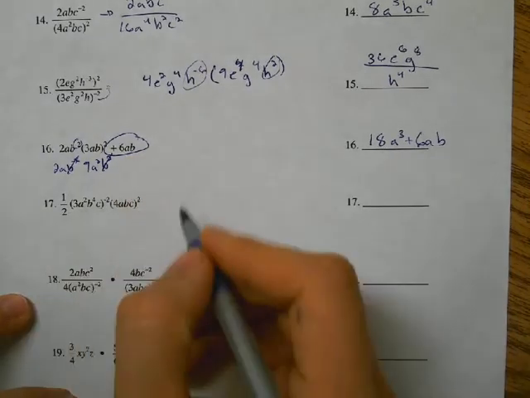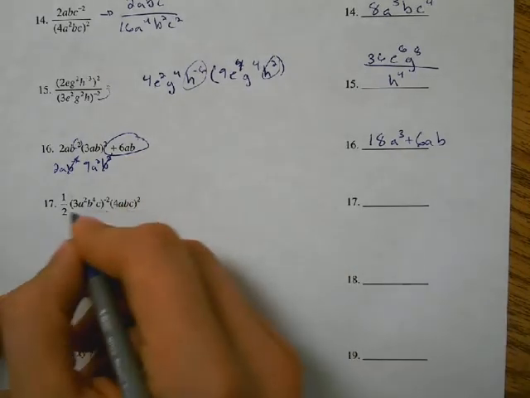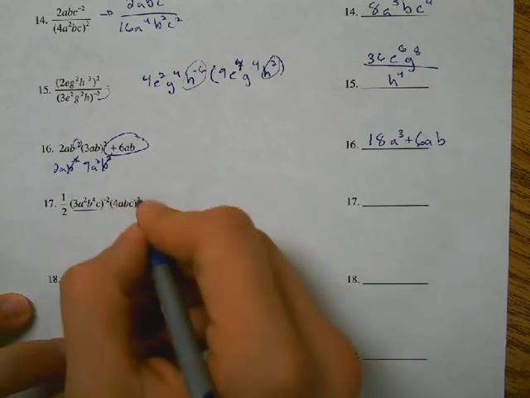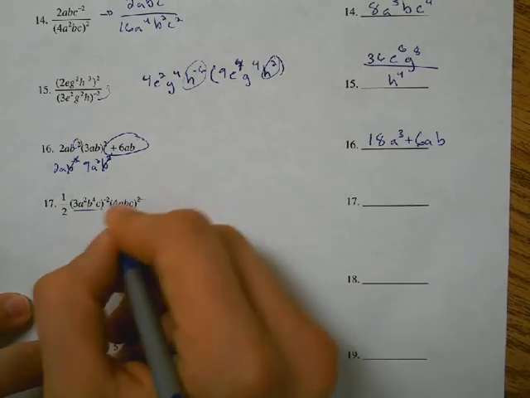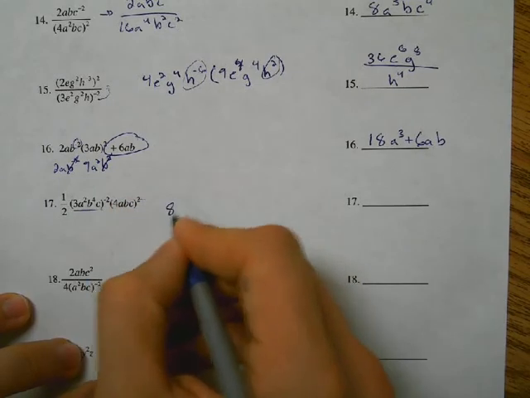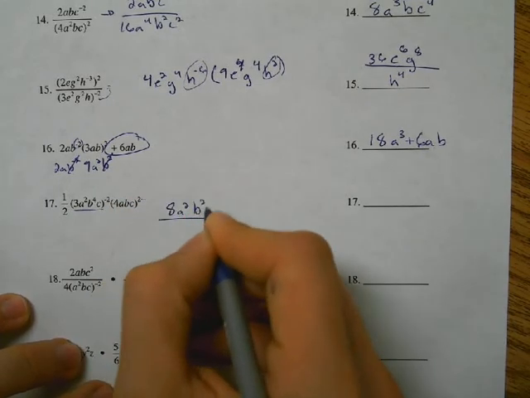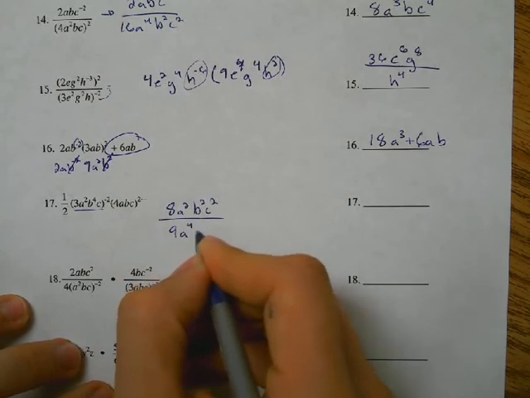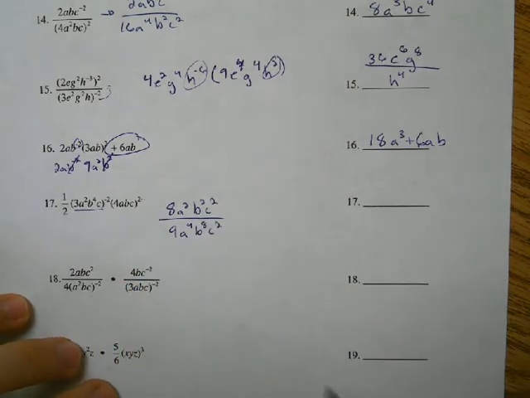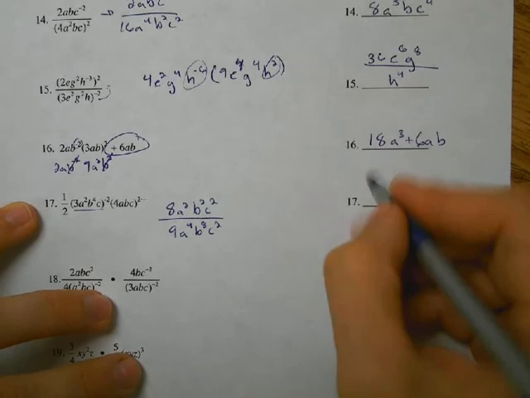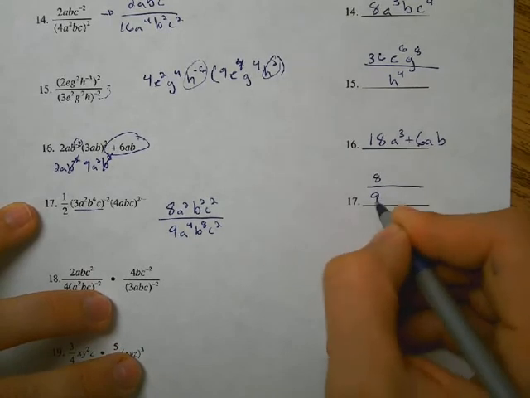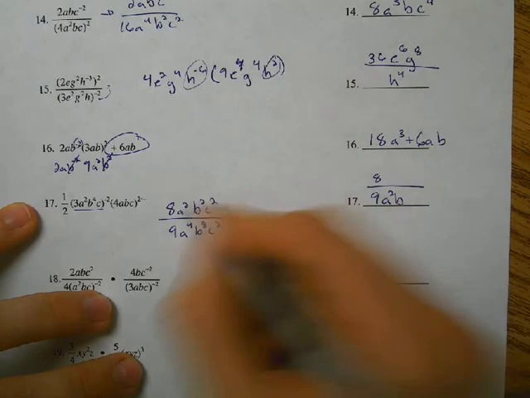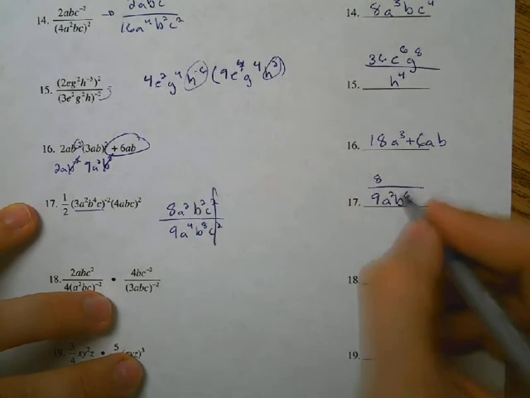On to number 17. The 1/2 is kind of out there on its own. This -2 is going to push everything inside this parentheses to the bottom, and the squared up here is going to leave that to the top. So I've got 16 divided by 2 is 8 up on the top, and I'm going to get a squared, b squared, c squared. On the bottom, I'm going to get a 9, a4, b8, c2. Alright, 8 over 9 will not reduce, so I'm going to leave that. I've got more a's on the bottom, 2 more. More b's on the bottom, 6 more. And then my c's will cancel out, leaving this to be my answer.